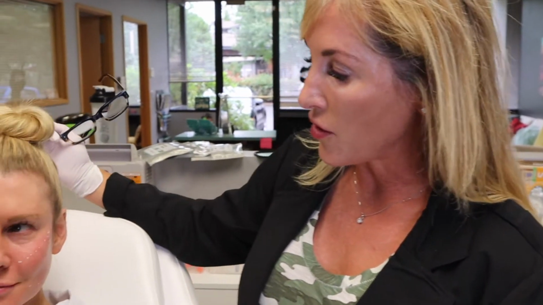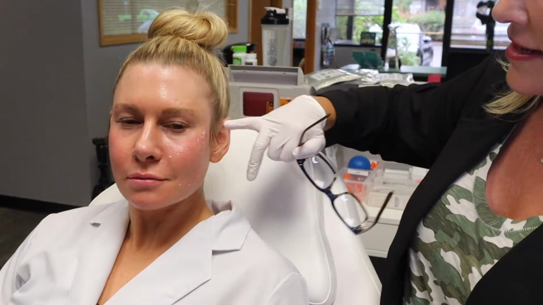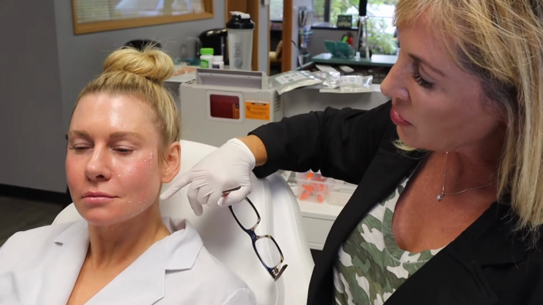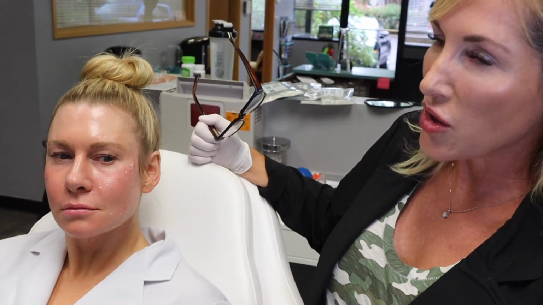Kim is in her early 40s and she's just starting to see some signs of tissue laxity. So we're going to pull up the tissue that she has that is starting to sag. This will be Kim's third or fourth treatment.